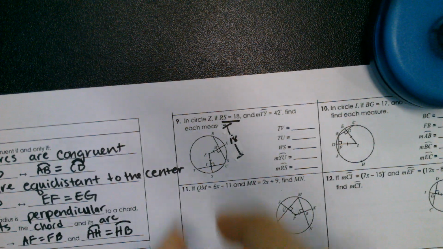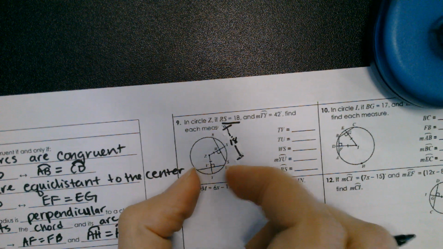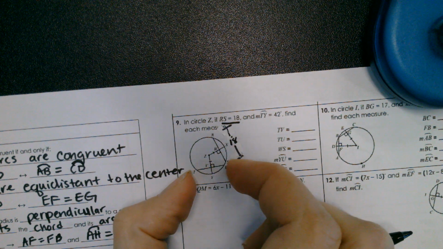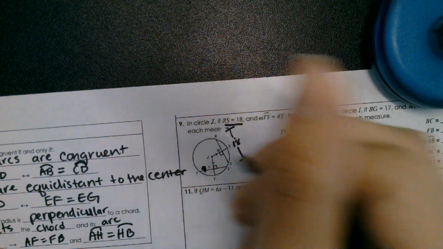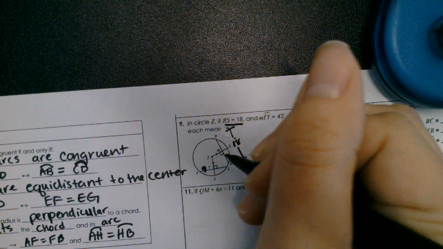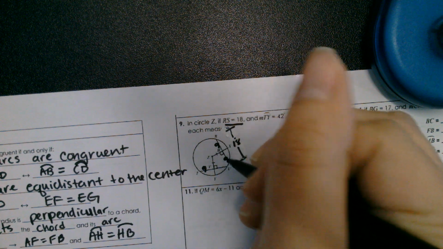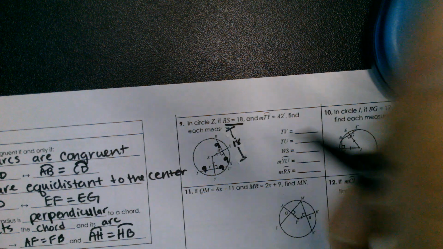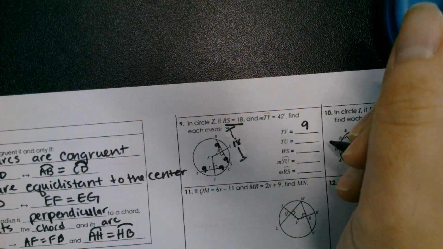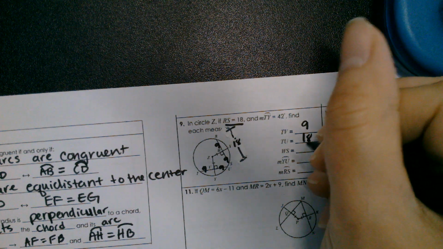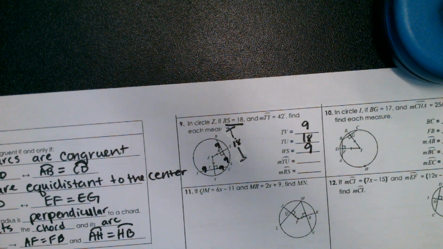What would TV be? Ooh, it's this bit. Is it the whole thing or half? Half, yeah. So 9. So if the whole thing is 18, the radius is perpendicular, so all of this is cut in half. Your answer is either going to be 9 or 18, so decide which one it is. TV, I agree, is 9. What about TU? 18. What about WS? Perfect. Okay, now we're done with 18.